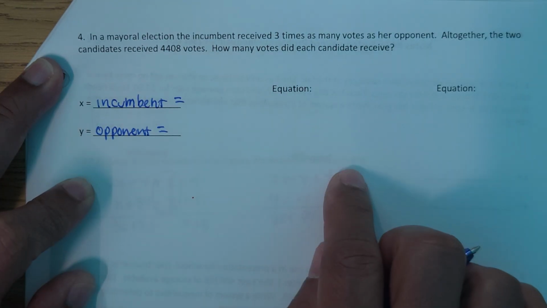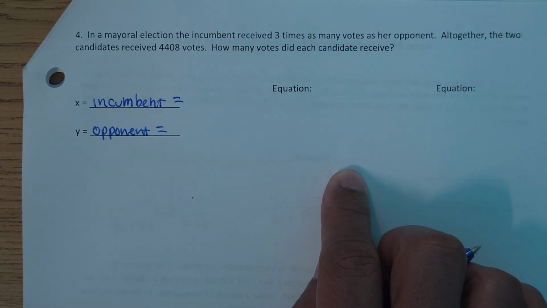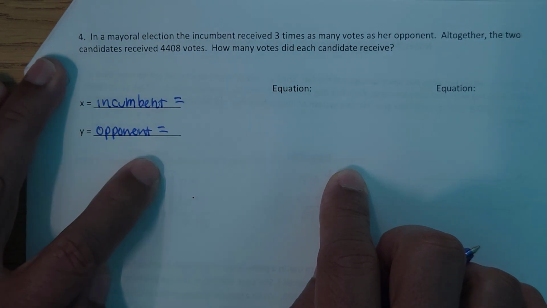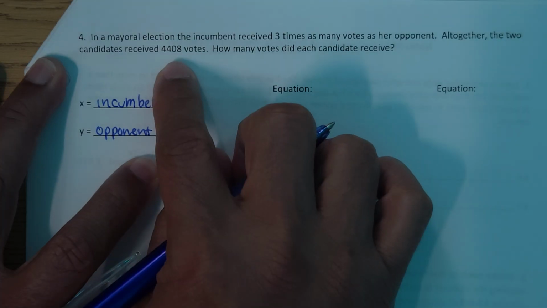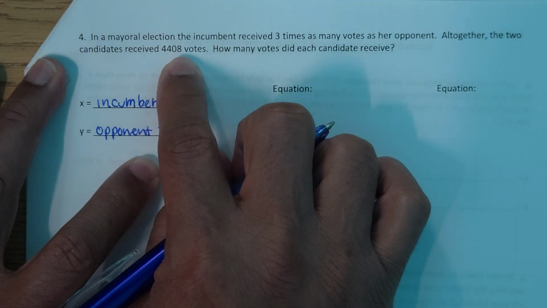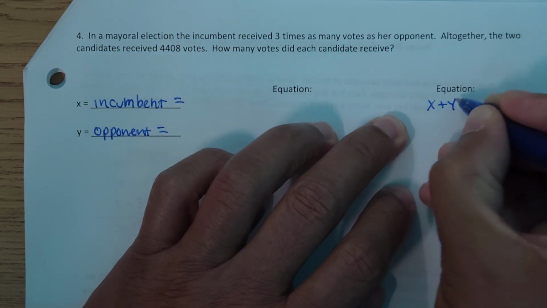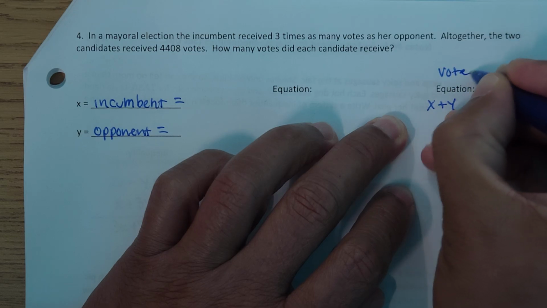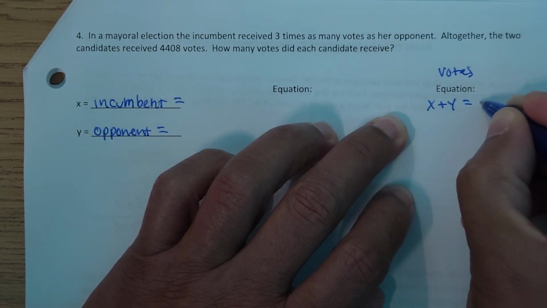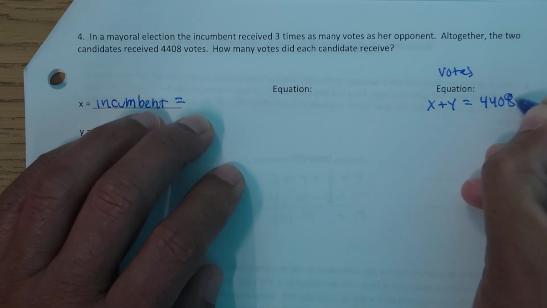So let's see how many votes they got each. Okay, so to get that number, notice that they all combined received 4,408 votes, which means that when it comes to votes, if we add x plus y, okay, they got a total of 4,408 votes.